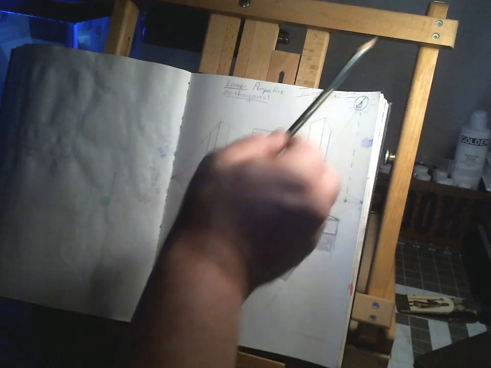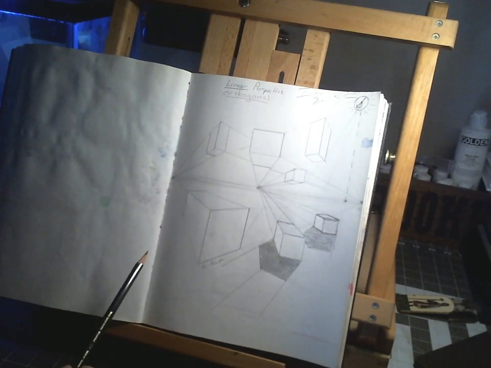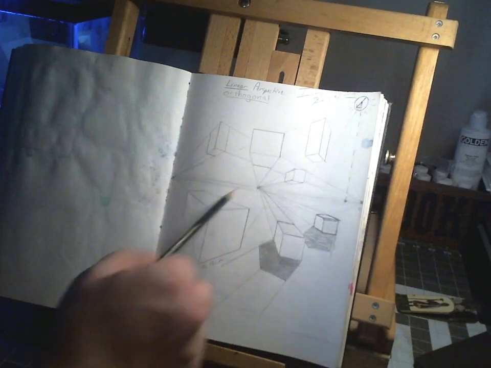And we're going to cast its shadow direction. We're going to determine its shadow length using these techniques. So here we go.